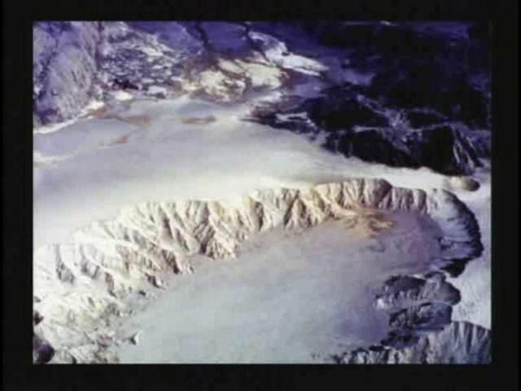Now, some teacher's going to bring his kids here someday and say, boys and girls, you see this erosion along the side of this pit? This took millions of years. No, teacher, my daddy saw this happen. It took about 50 seconds.